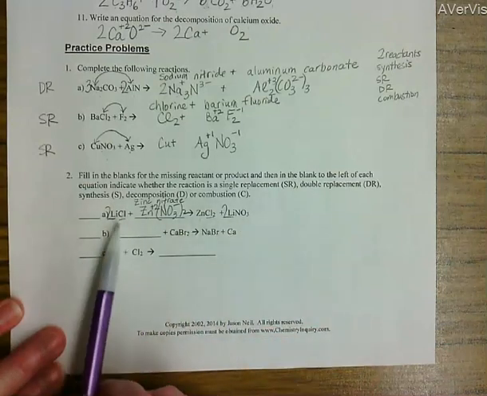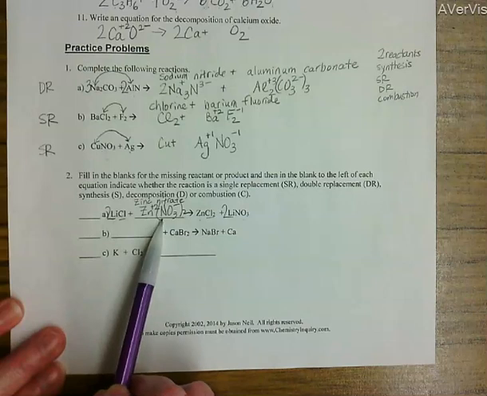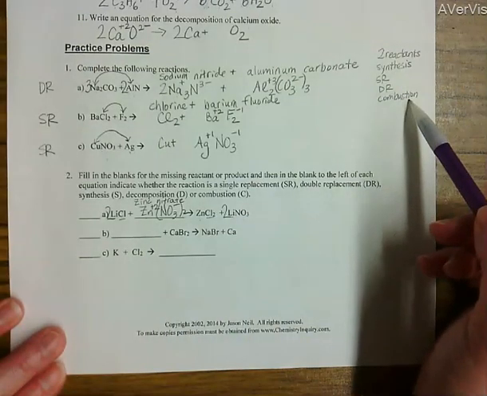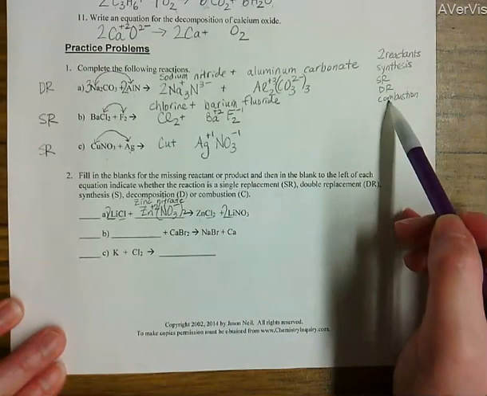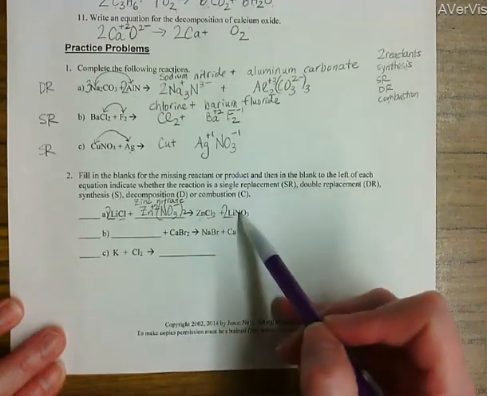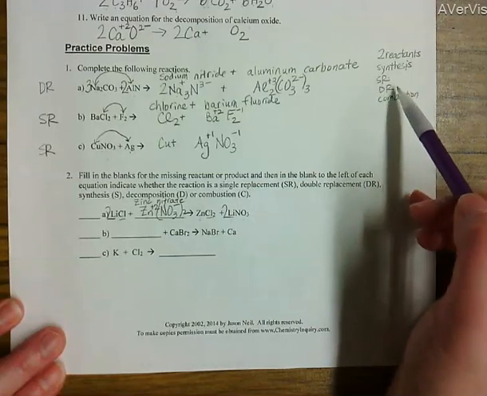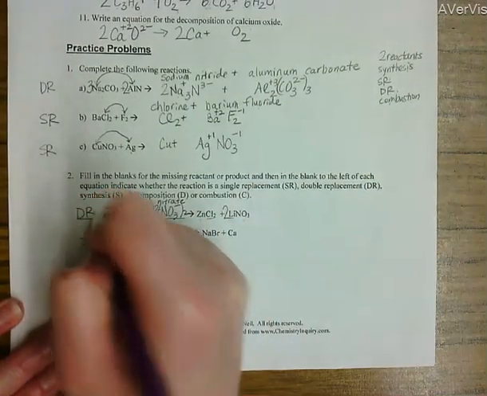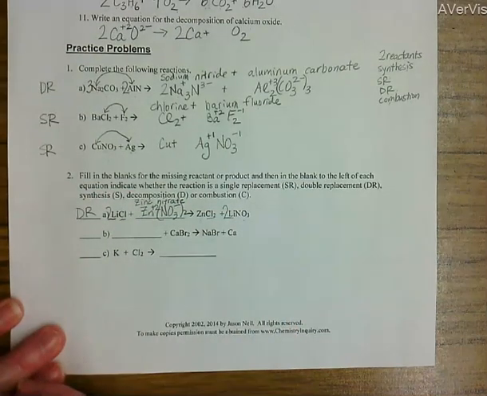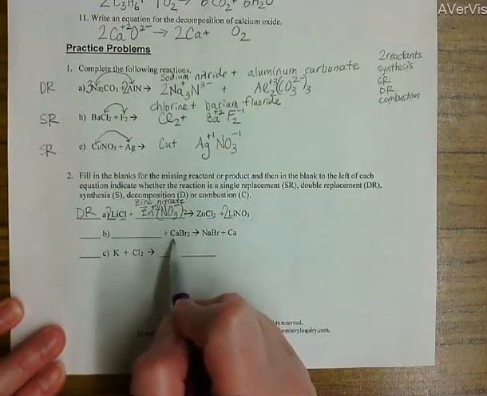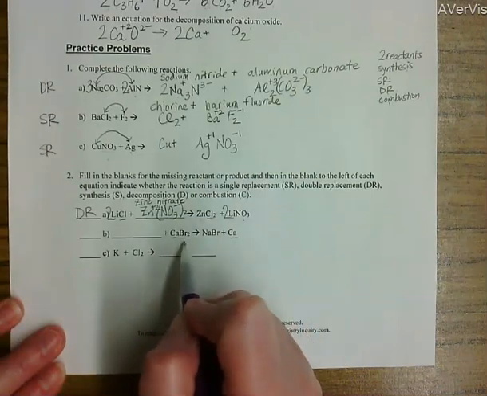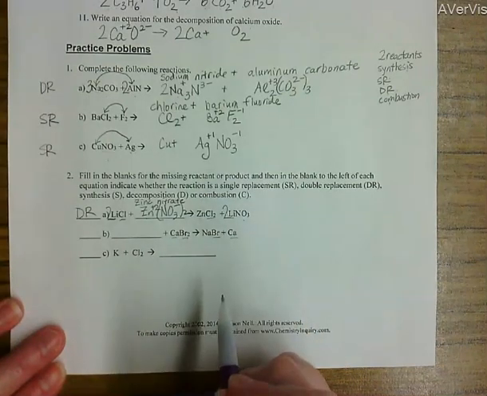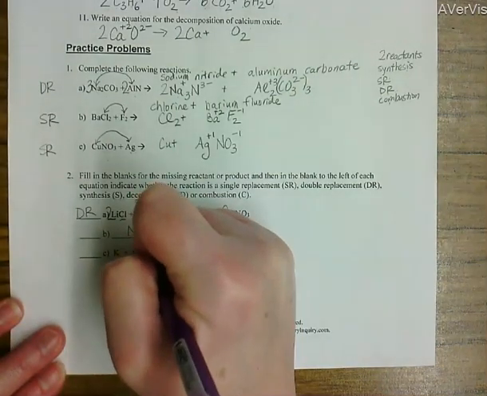Now, notice I have 2 reactants, so it's one of these 4 types. It's not combustion, it's no hydrocarbon. It's not synthesis because there's 2 products. It's either single or double. Remember, it's double because it has 2 compounds reacting. Our next one, we have calcium, we have bromine, so we're missing sodium.